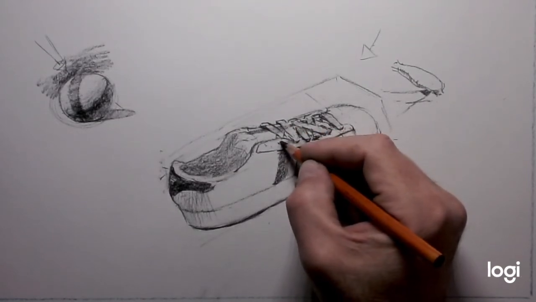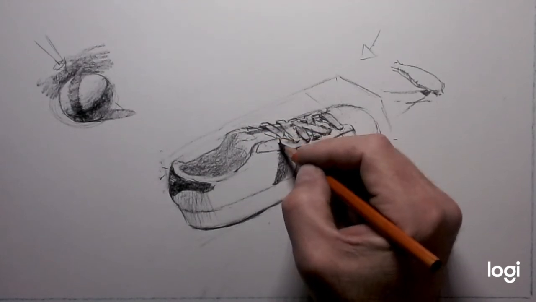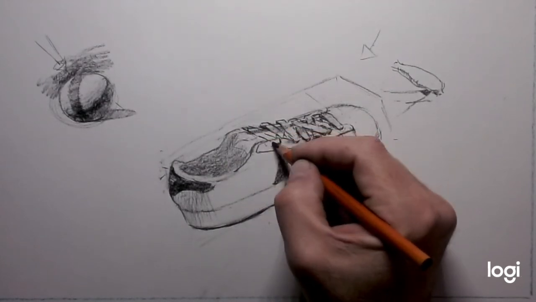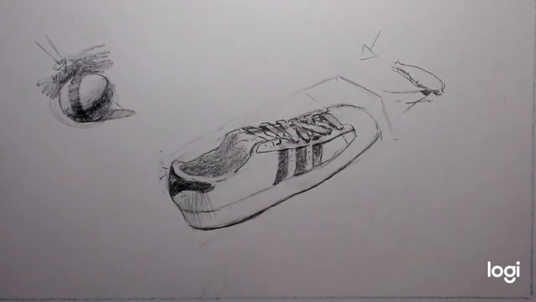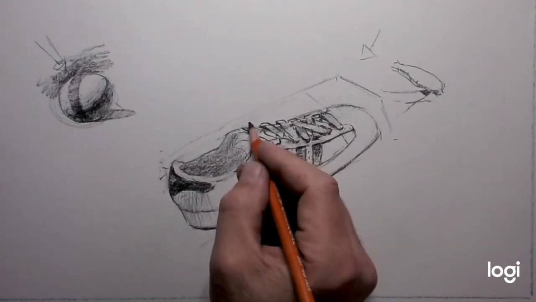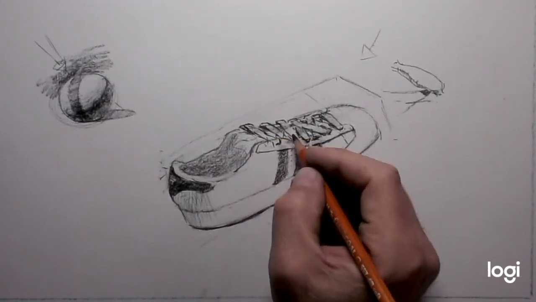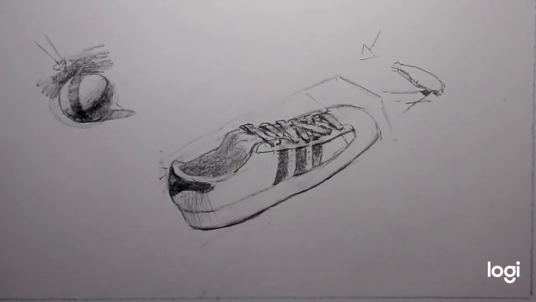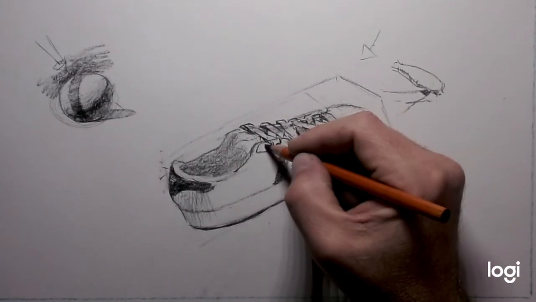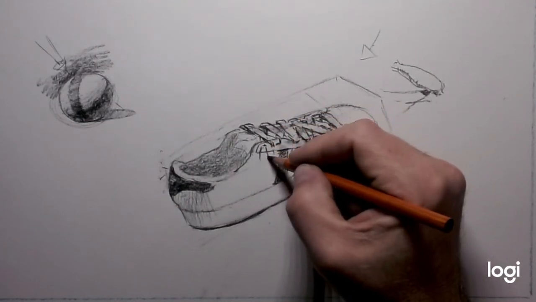And this one will come over and pass to the top. And this one will come under and come out here. And here's where it comes out, right there.